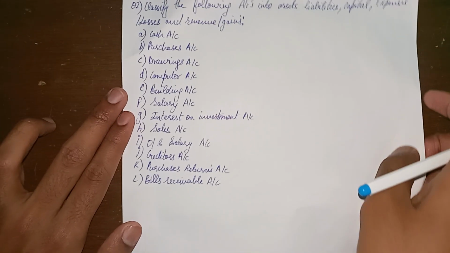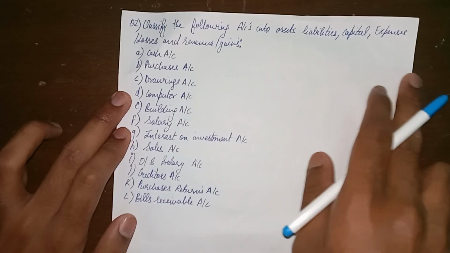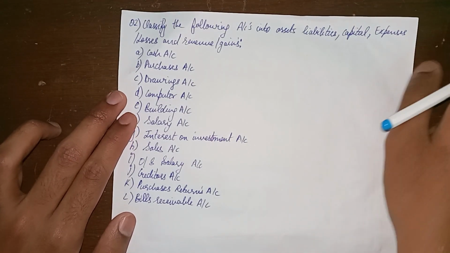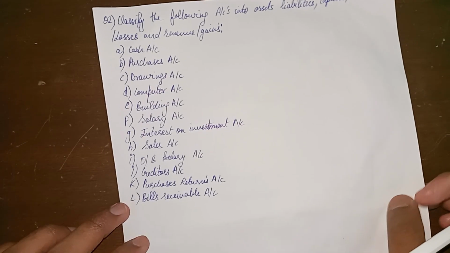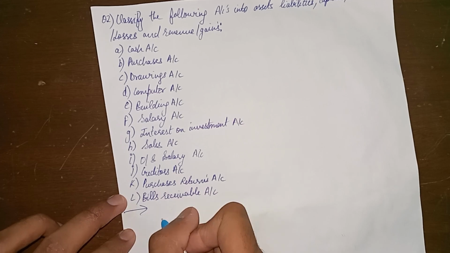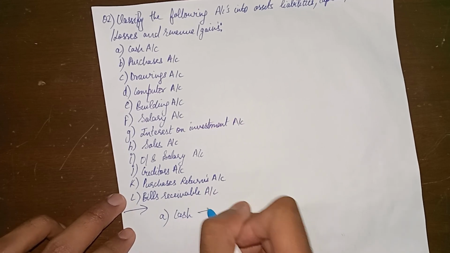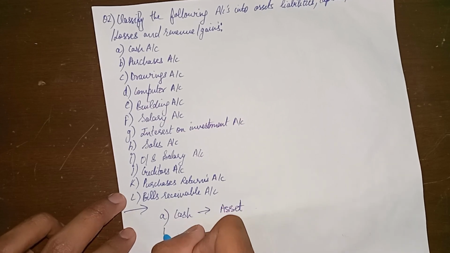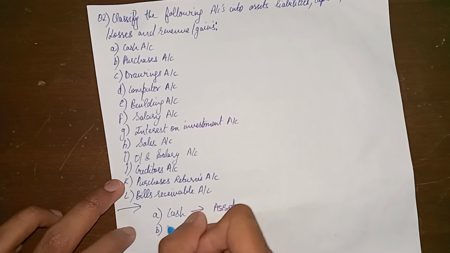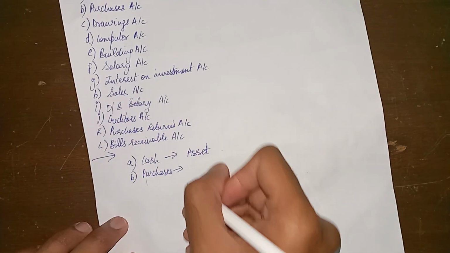The first one, classify the following accounts into assets, liabilities, capital, expenses, losses, revenue and gains. First is cash. From the starting, we know that cash is an asset. The next one, purchases. Purchases are expenses.